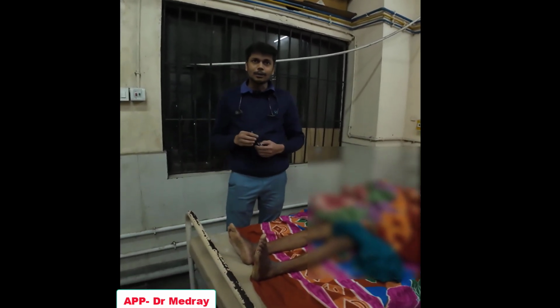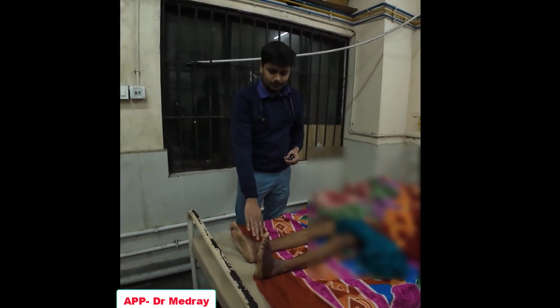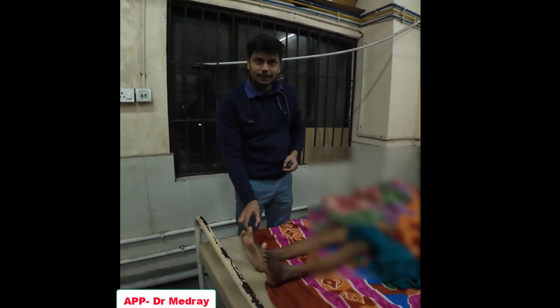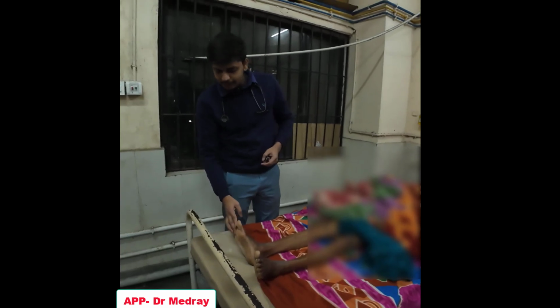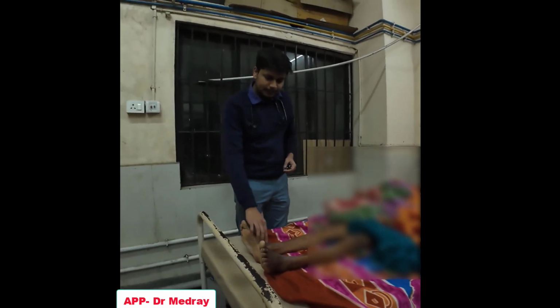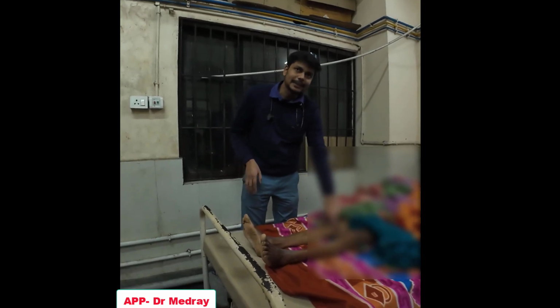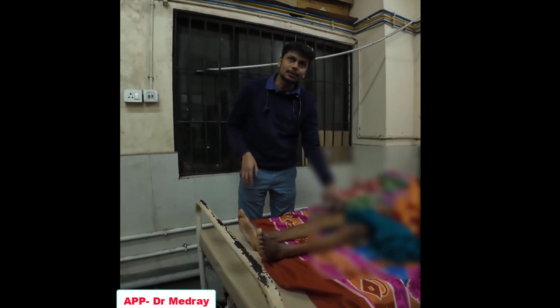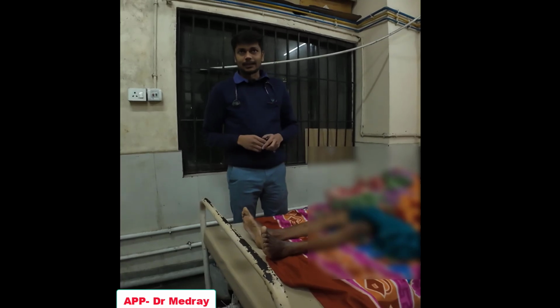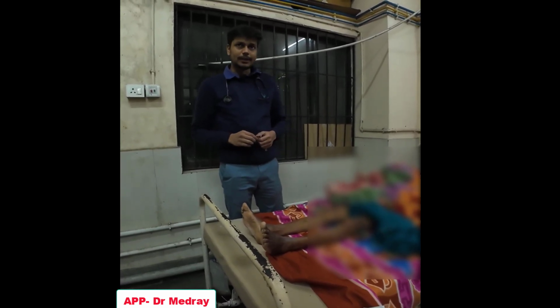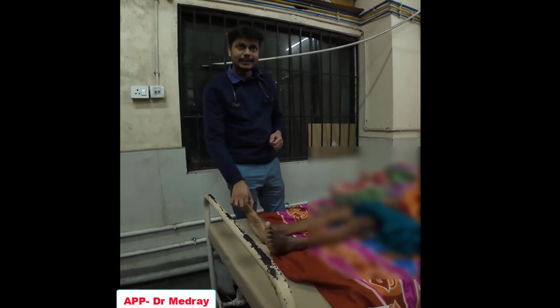So, what are the components of extensor plantar response? In extensor plantar response, there will be extension of the great toe, there will be fanning of the other little toes, there will be dorsiflexion of the ankle joint, there will be flexion of the knee, flexion of the hip, contraction of the tensor fascia lata. What is the root value of the plantar response? It is S1. The root value of the plantar response is S1.